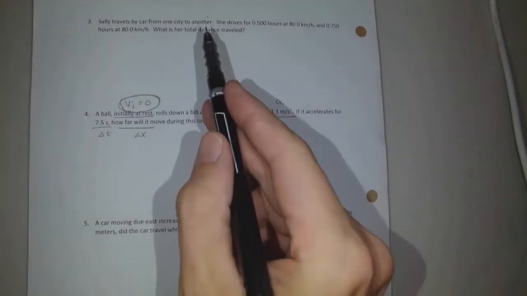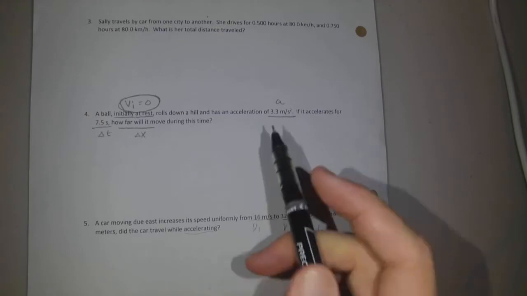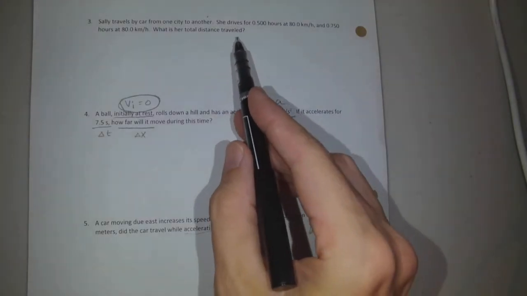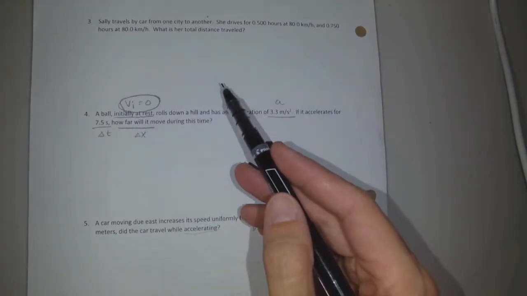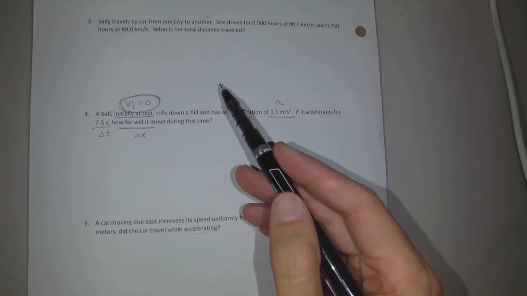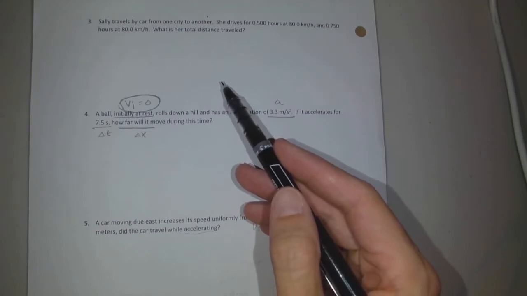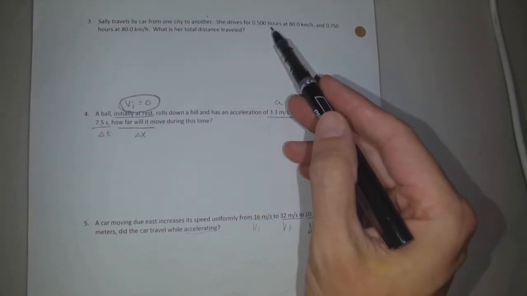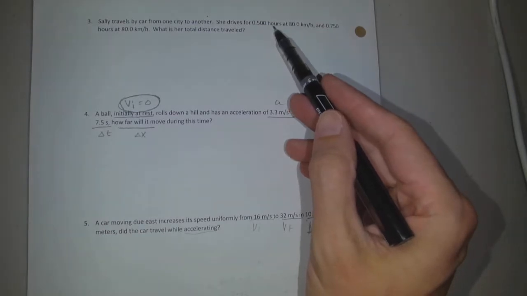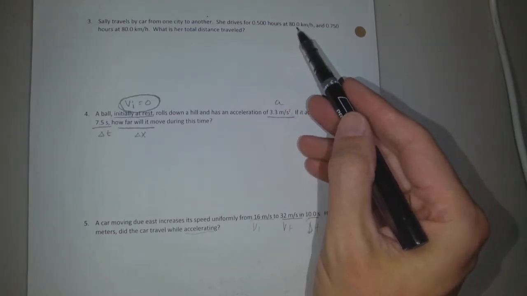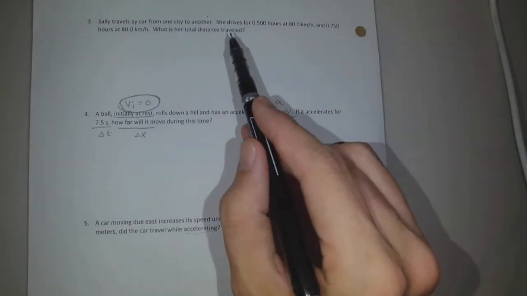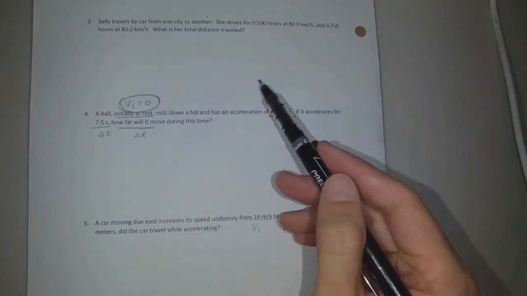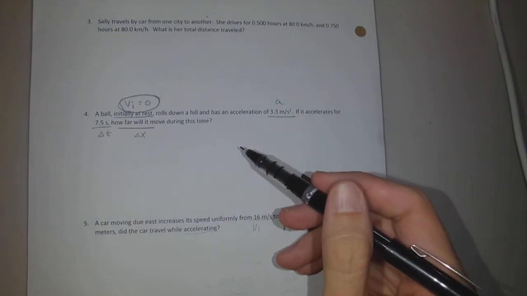Okay, I notice they're talking about distance, not displacement, so I don't have to worry about direction. Wait a second. I don't know anything about the distance that she's traveled yet. Looking at the problem, do you see how we have her traveling kind of at one speed for one time and another speed for another time? I think that's going to be important.